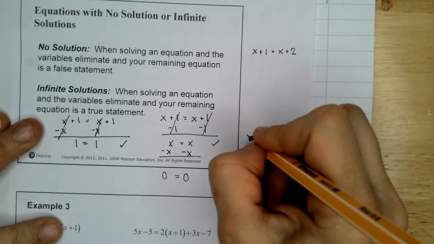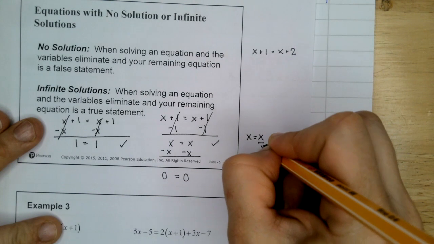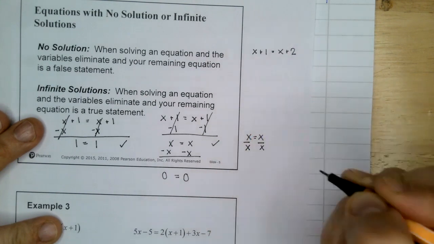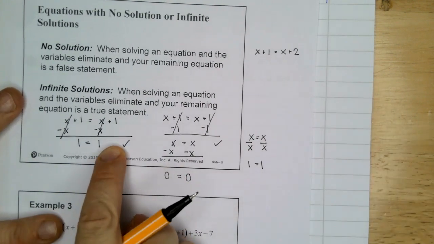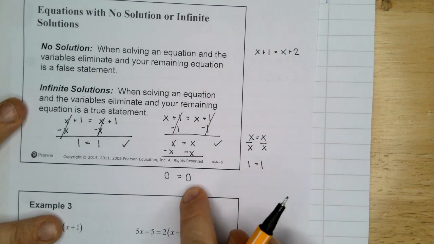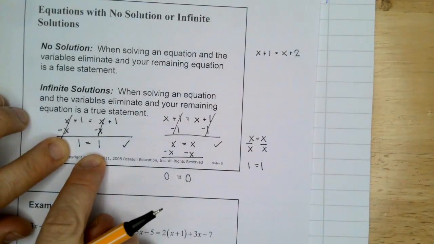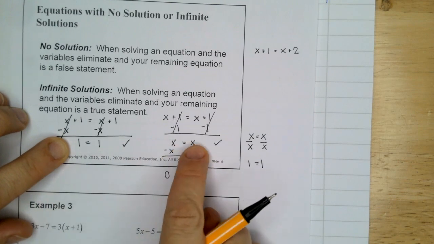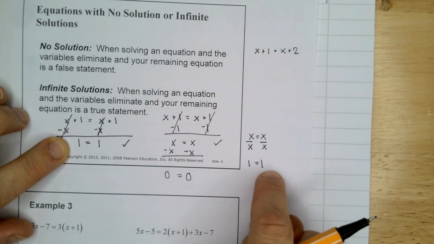Good. What if I had x equals x and I said, let's divide by x, divide by x? That just means 1 equals 1, okay? Because a number divided by itself is always equal to 1. So no matter how you end it, even if they all look different, 1 is equal to 1, that's always true. X is equal to x, that's always true. 0 is equal to 0, that's always true. And 1 is equal to 1, that's always true.